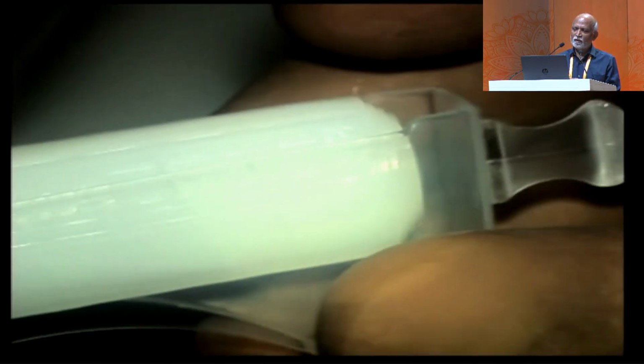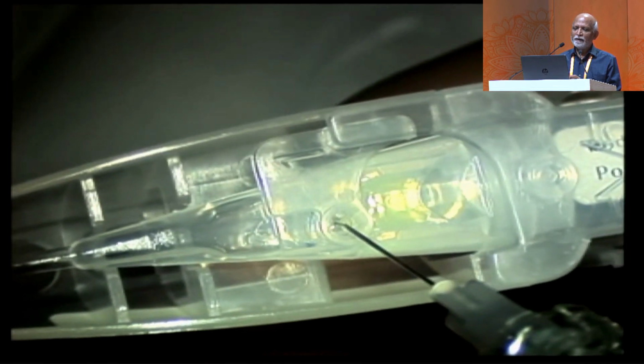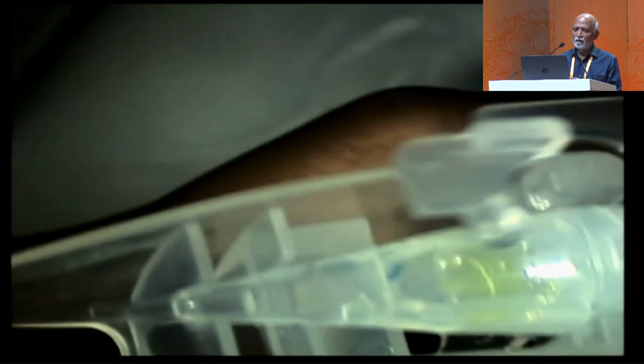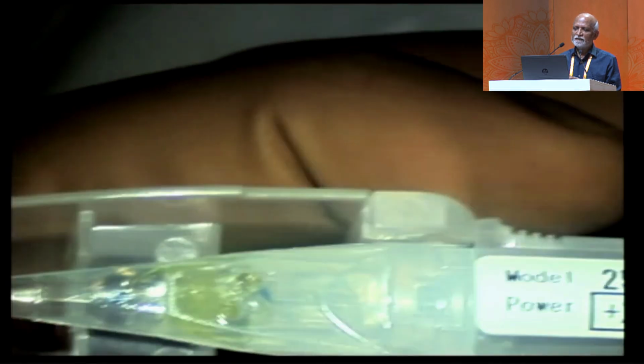This is the Hoya preloaded lens, and you put in the viscoelastic, and when I picked it up from the box and made it vertical, the plunger just fell off.